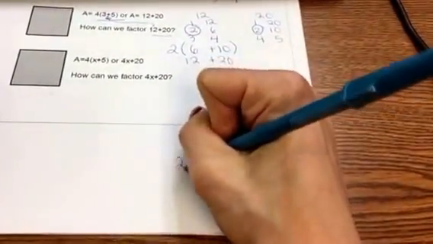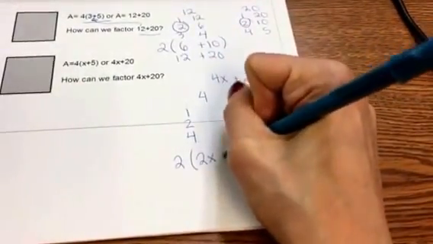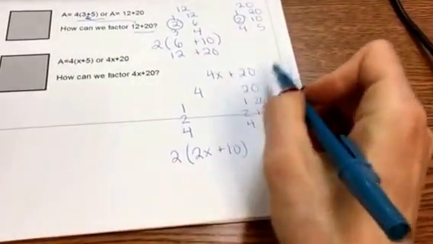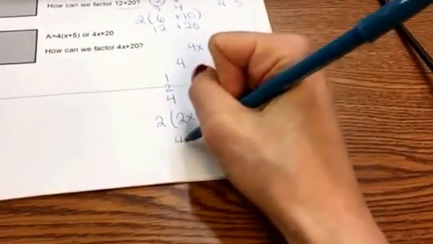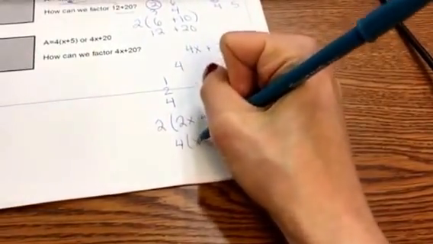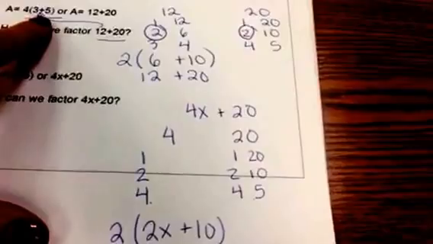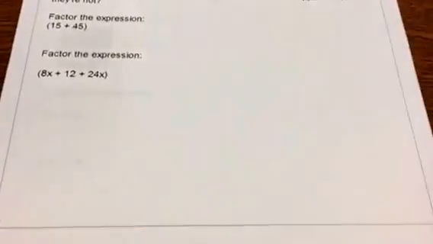If I use 2, 4x divided by 2 is 2x, plus 10. And if I multiply that back through, I'll get 4x plus 20. If I factor out 4, I'll end up with my original expression, 4 times (x plus 5). Okay, so it's obviously a lot easier to see these connections when you have the factored form already given to you. So let's look at an example where we only have the end result. We don't have both forms given to us.